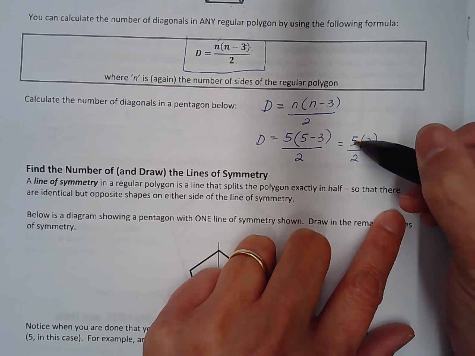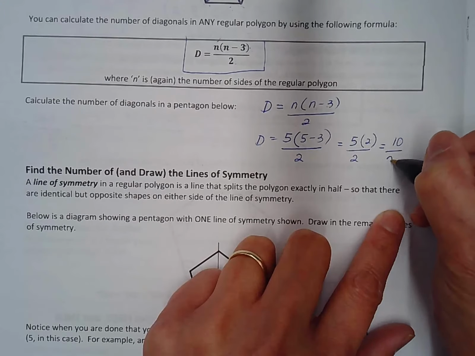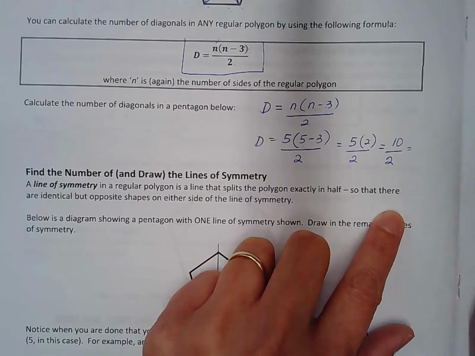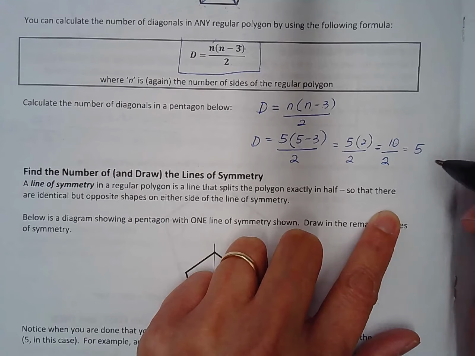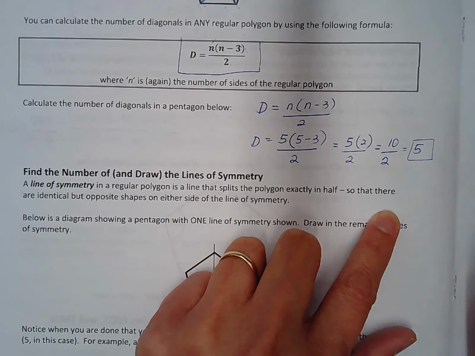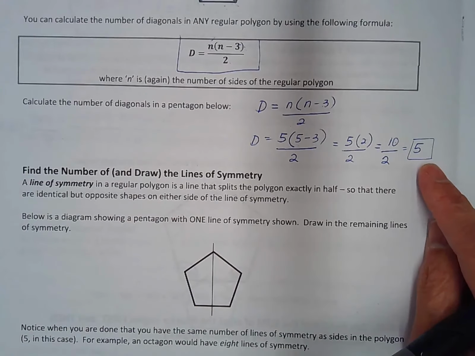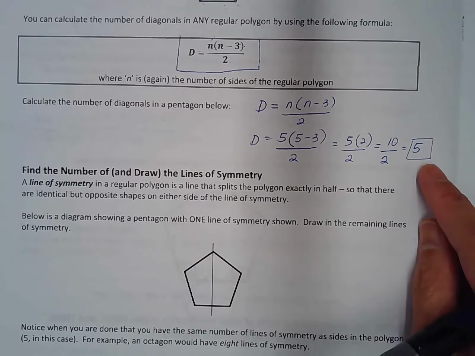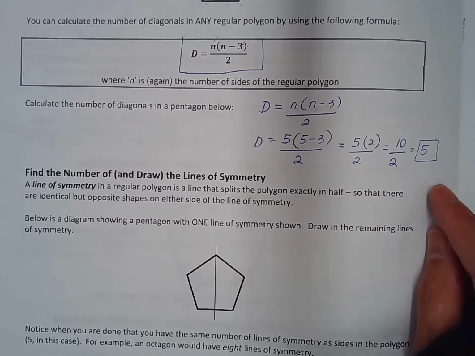And then 5 times 2, that's going to be 10, divided by 2. And then finally, 10 divided by 2 is 5. So our answer, there are 5 distinct diagonals. 5 distinct diagonals. Good?